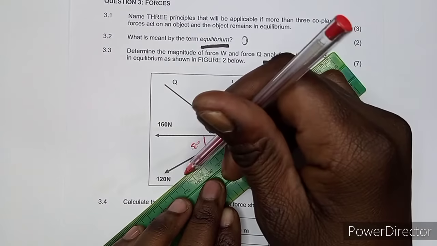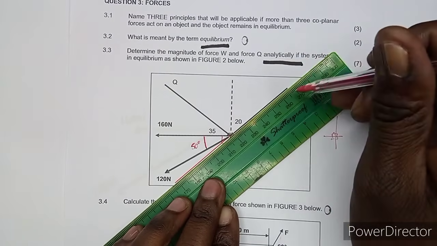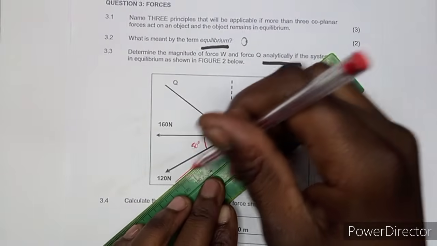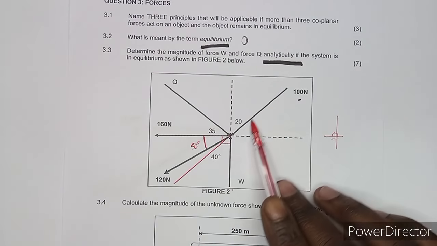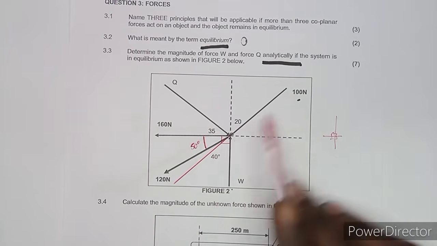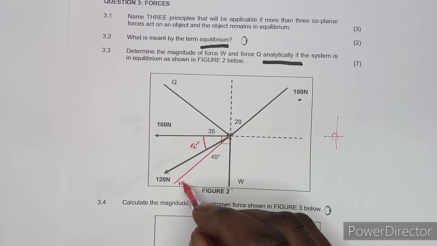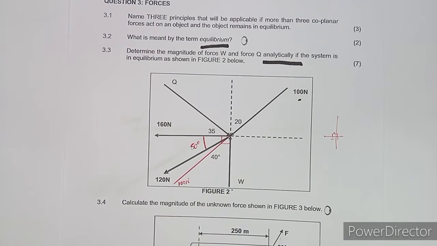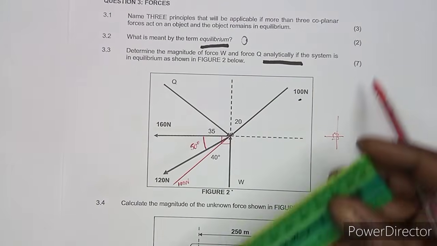I want you to see the concept. So you're going to extend this one of 100. You extend this line like this. If you continue with this line, we have extended this line, which means this 100 is now at this point. This is now your 100 newtons at this point. But the angle now is going to be like this.